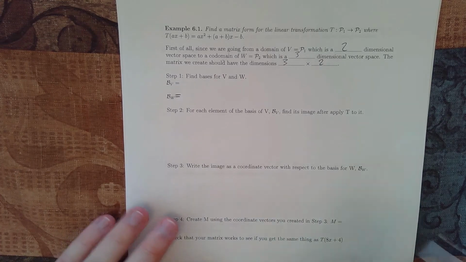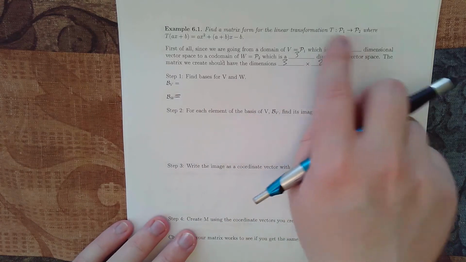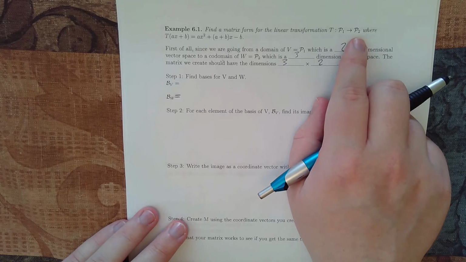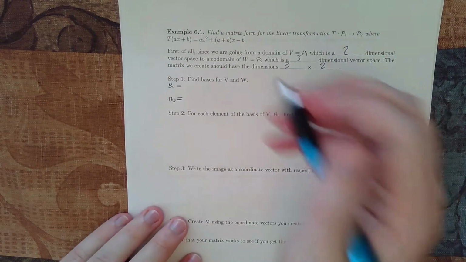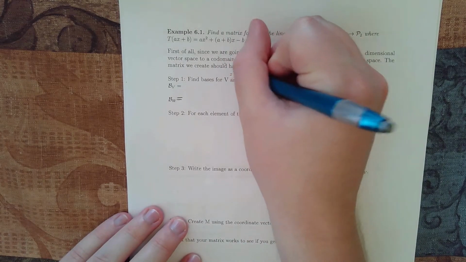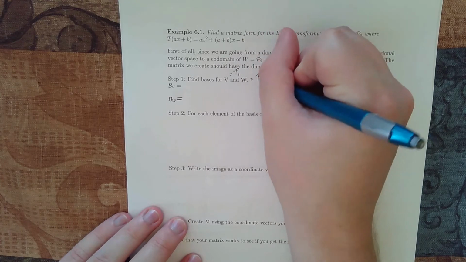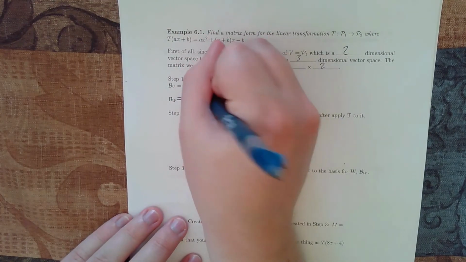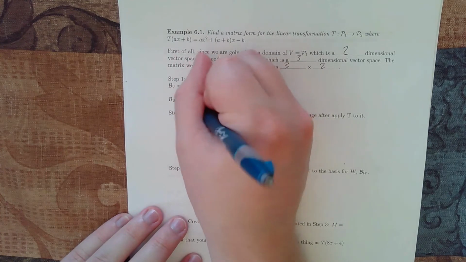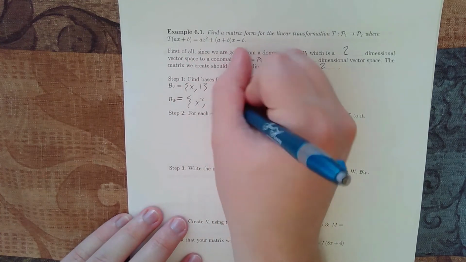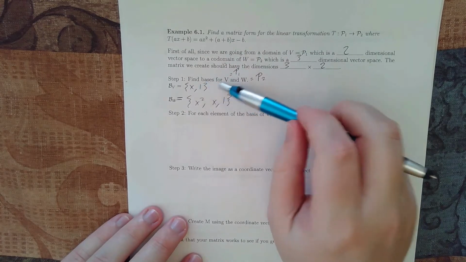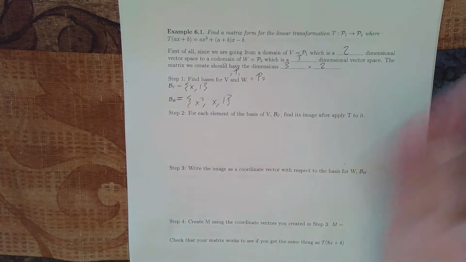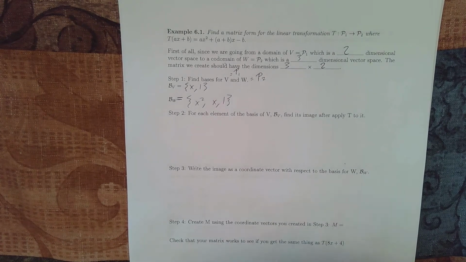So I'm going to go ahead and create a basis for the domain V, which is P1, and our codomain W, which is P2. So V is P1, W is P2. For V, I'm going to use x and 1, and for W, I'm going to use x squared, x, and 1. Again, if you switch the order of these, it's not that important.